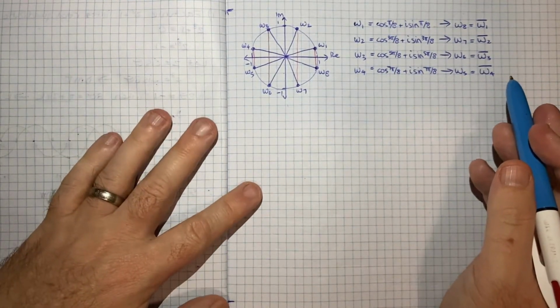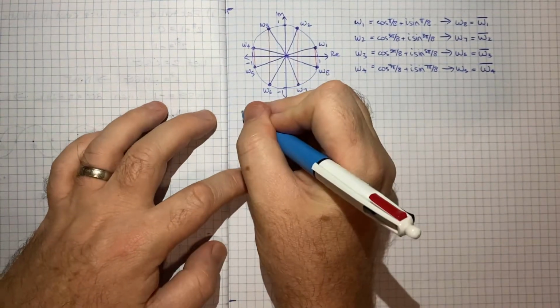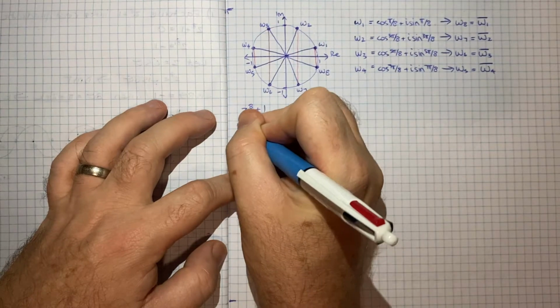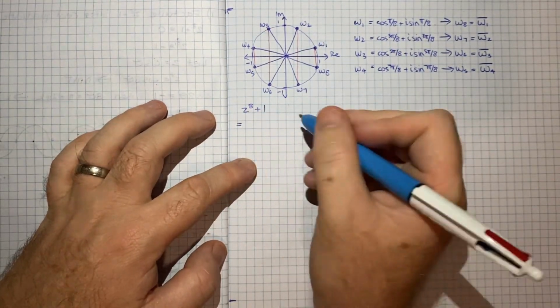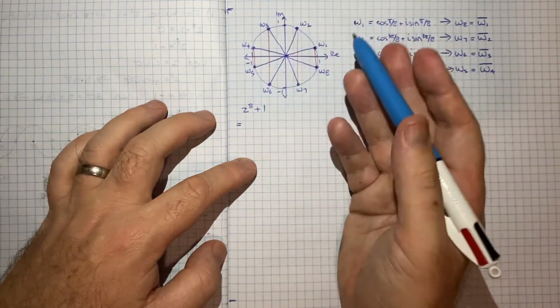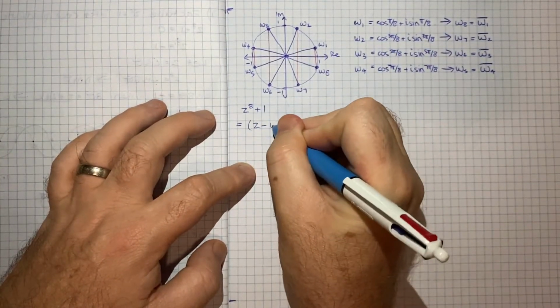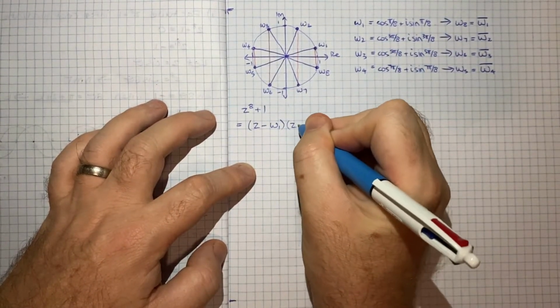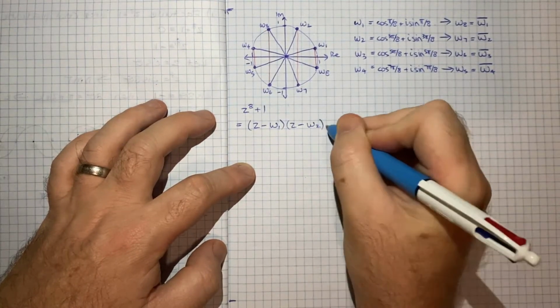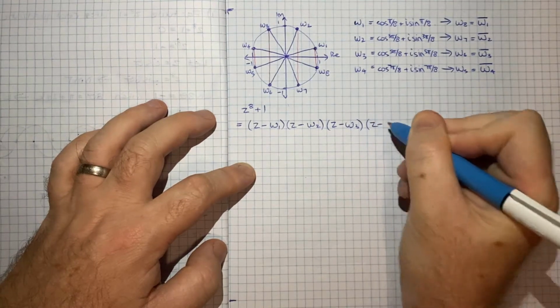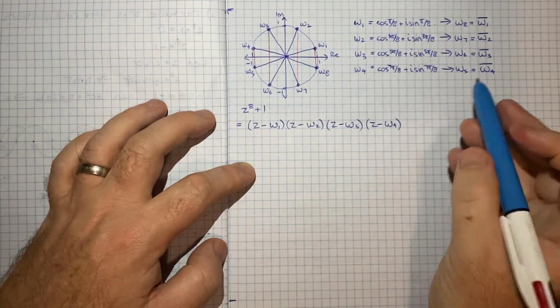But I think the next step, what we can do now, is we can say that our z to the 8 plus 1 can be written as z minus each of these solutions multiplied all together. So it'll be z minus omega 1, z minus omega 2, z minus omega 3, z minus omega 4.